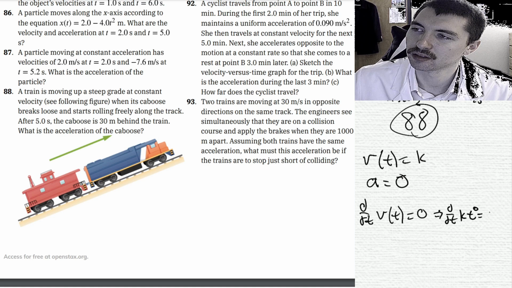So that would be negative 0, negative 1. So it would be kt actually.